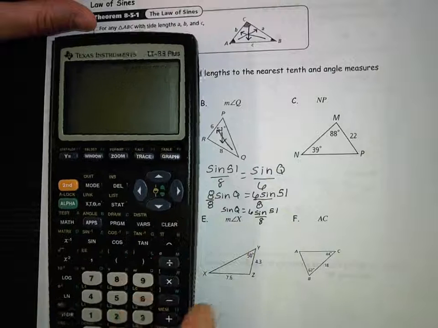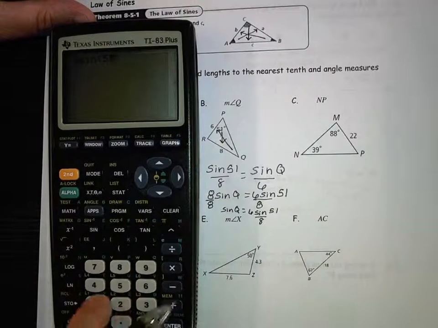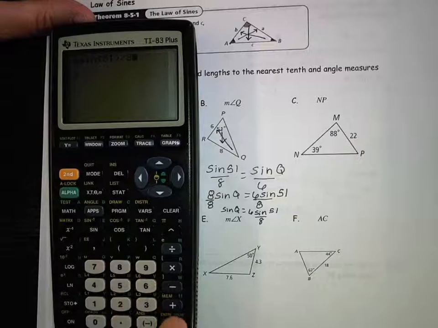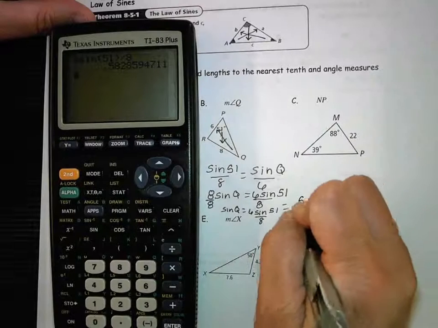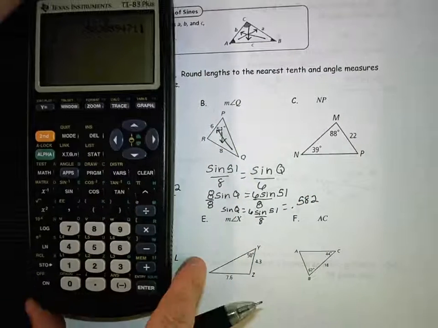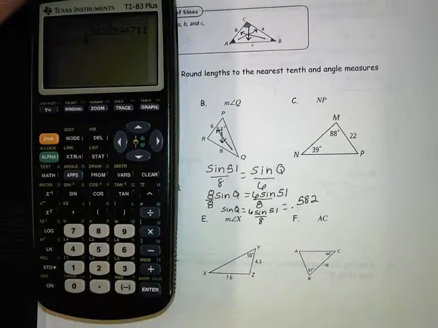And I'm going to come up with a decimal for that thing. 6 sine of 51 divided by 8, and that equals 0.582. And then I'm going to do the inverse sine, second, which is the sine of -1.